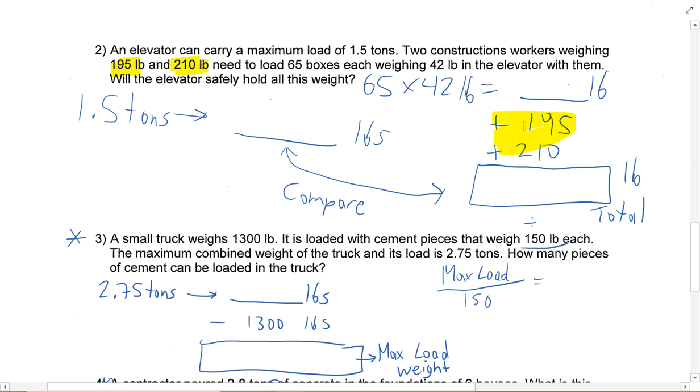You have to add those together plus the load of the boxes. There are 65 boxes, each is 42 pounds. To figure out how much that all weighs, you multiply 65 times 42. This would be how much the boxes weigh, this is one man, that's the other man. Now you know the total weight.